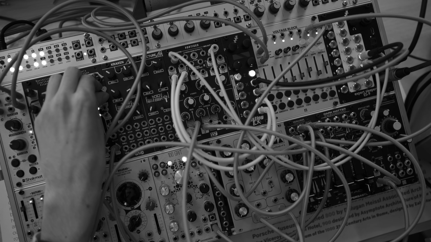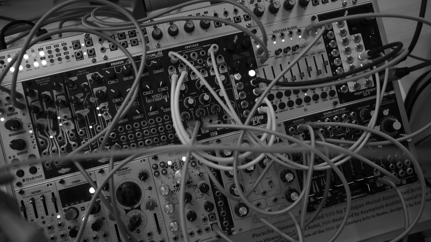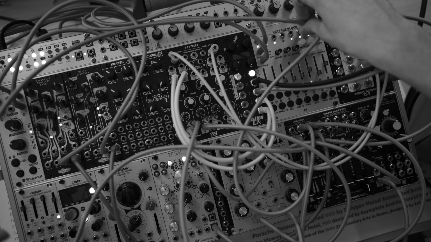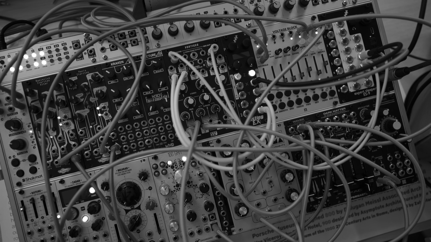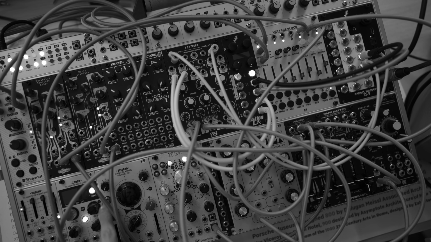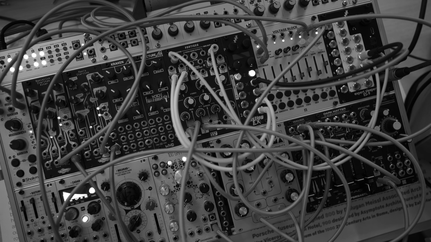So I like this idea of having an envelope here, so I think I'm going to add it just by adding a random trigger from the Voltage Block to a channel on the Zeta with a simple envelope.